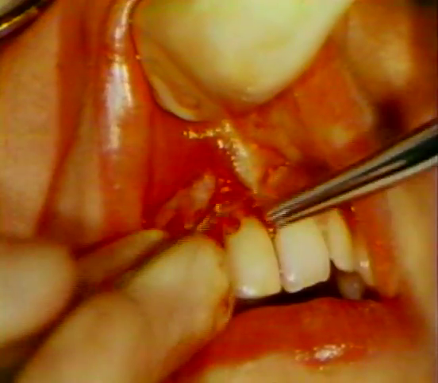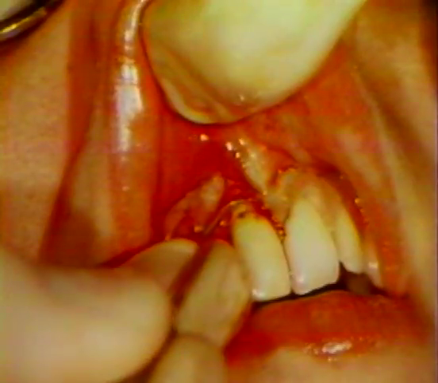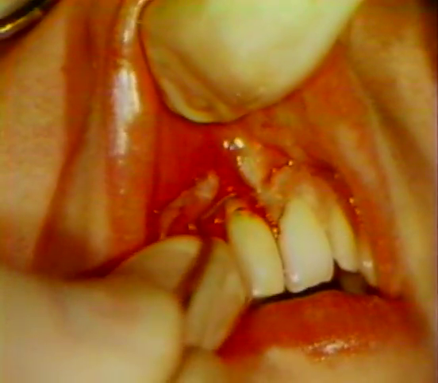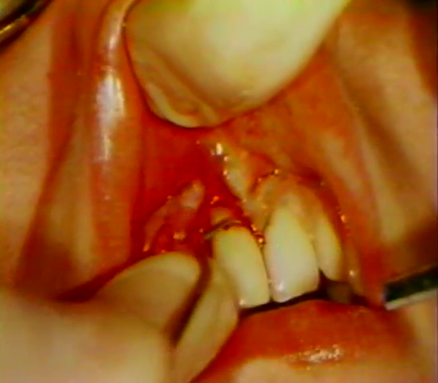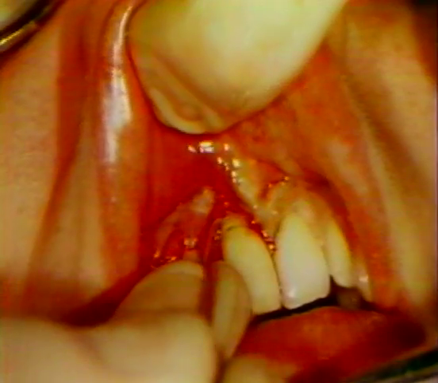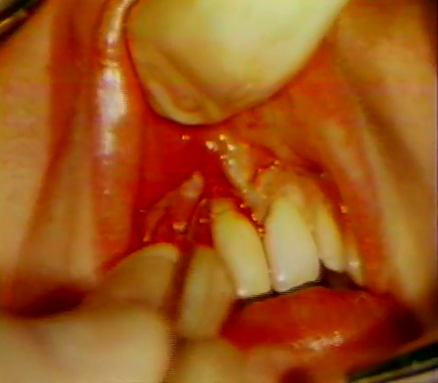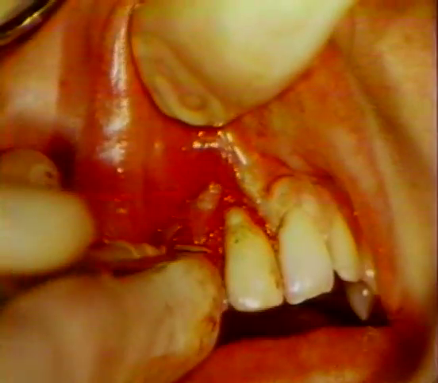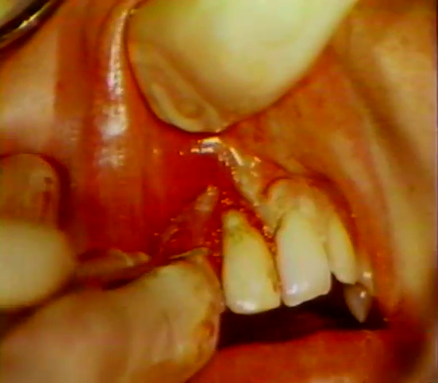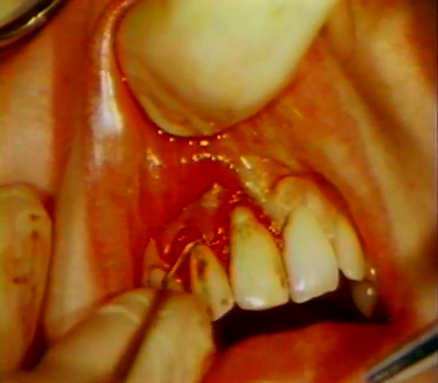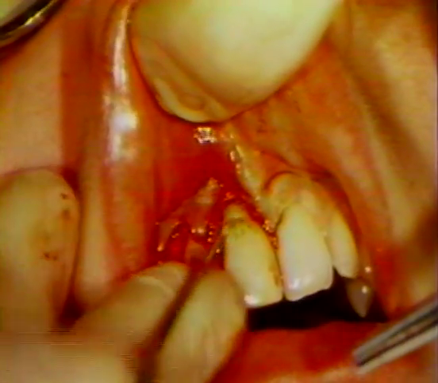A thorough root planing is performed on the labial surface of the central incisor to facilitate the attachment of the flap. The lateral incisor is also planed slightly to assure good flap adaptation and healing.